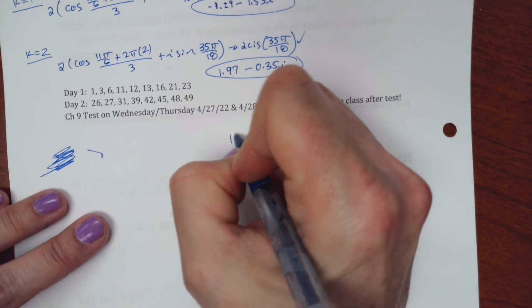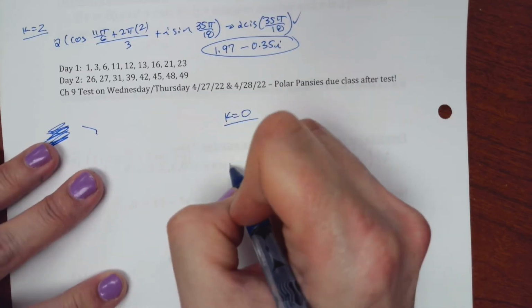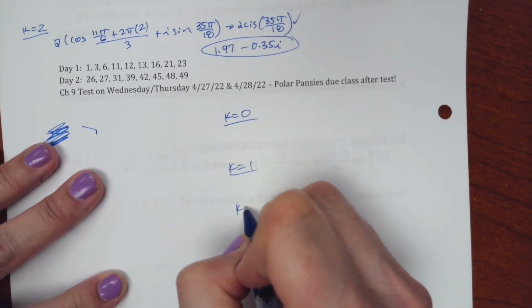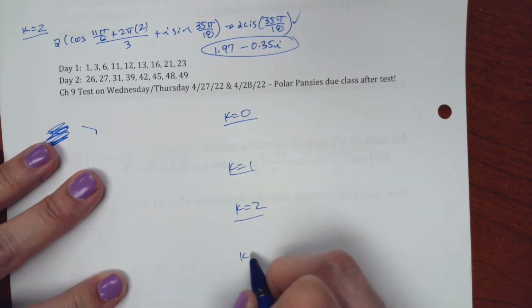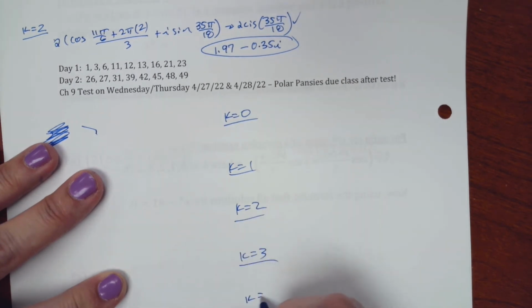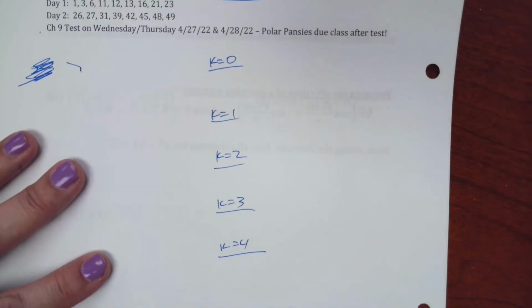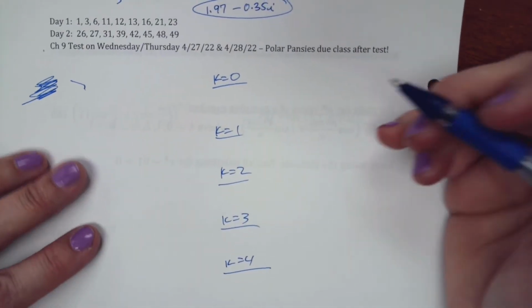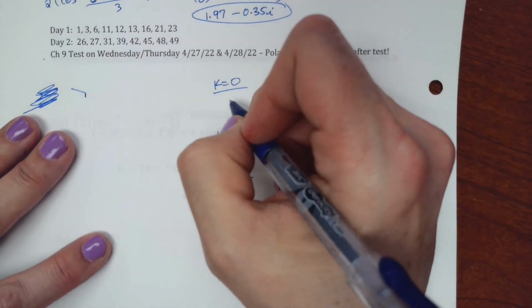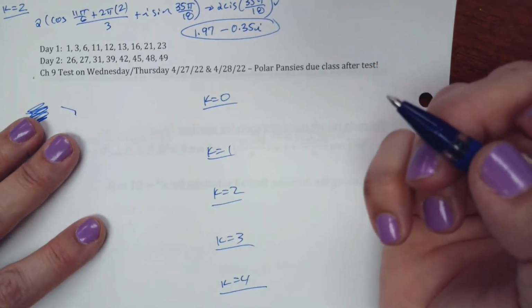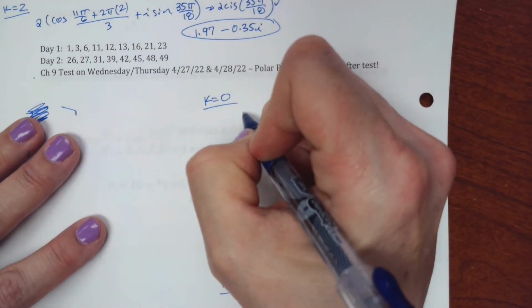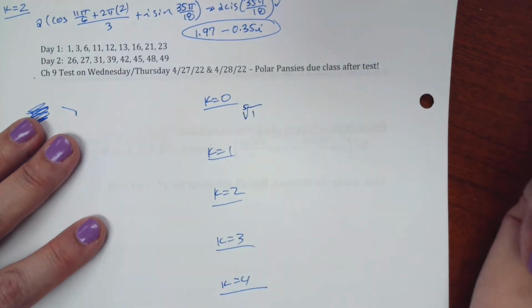So I start off with k equals 0. I'd have to go 1, 2, 3, and 4. Okay, so here we go. K equals 0. So I'm going to have my first answer. My R value is 1, so it's the 5th root of 1, but that's going to be 1.